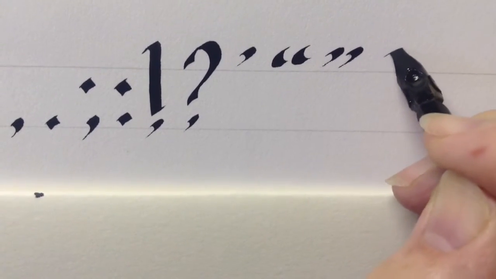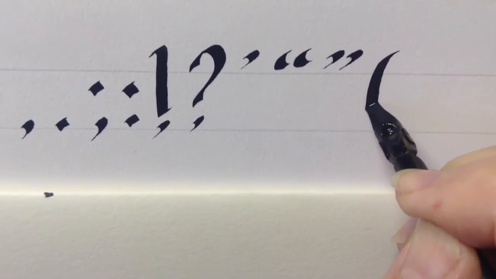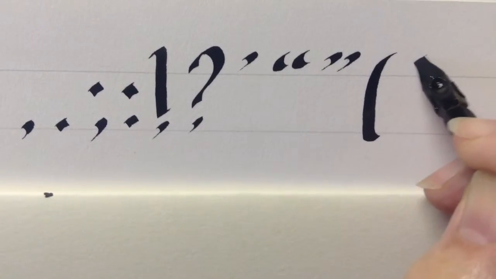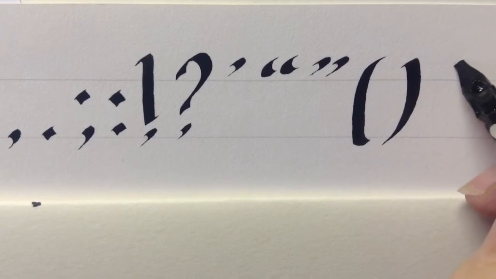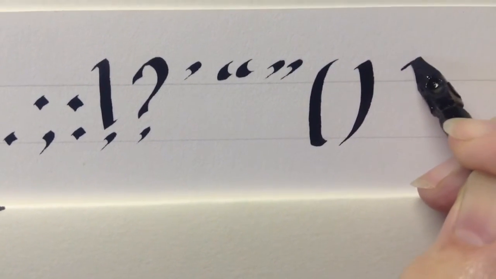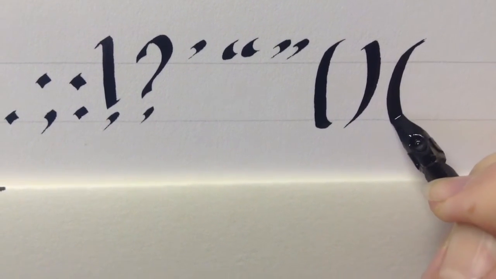And brackets too. Actually, that wasn't a very nice ending on that bracket. Let me just do that first one again. That's better.